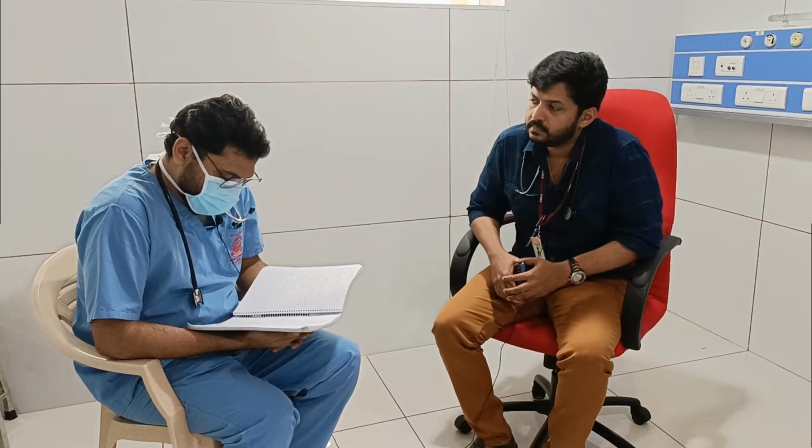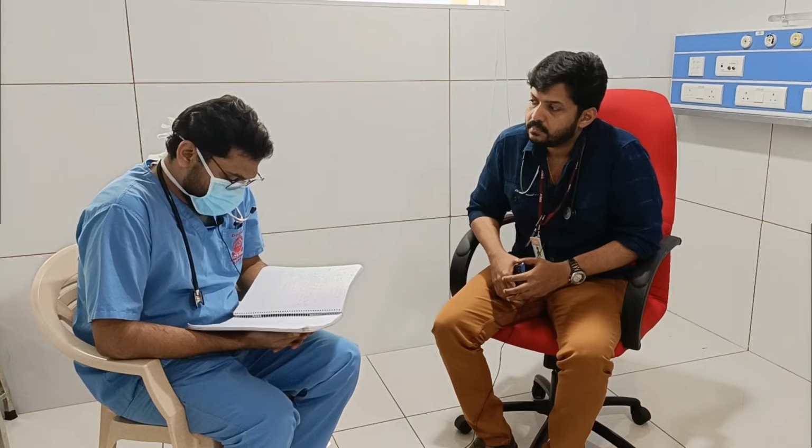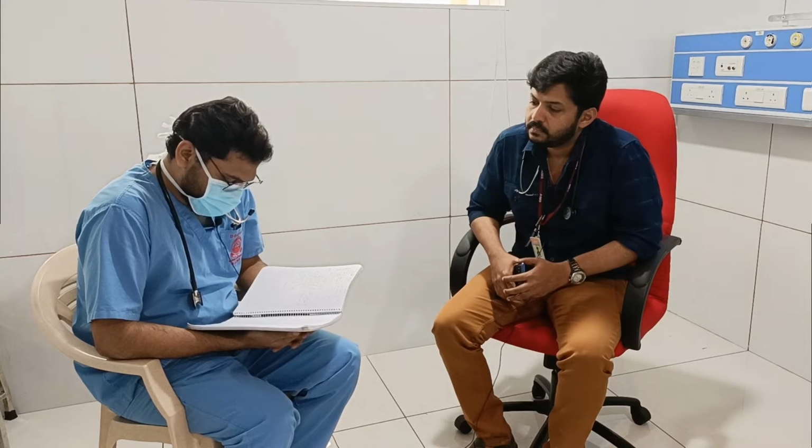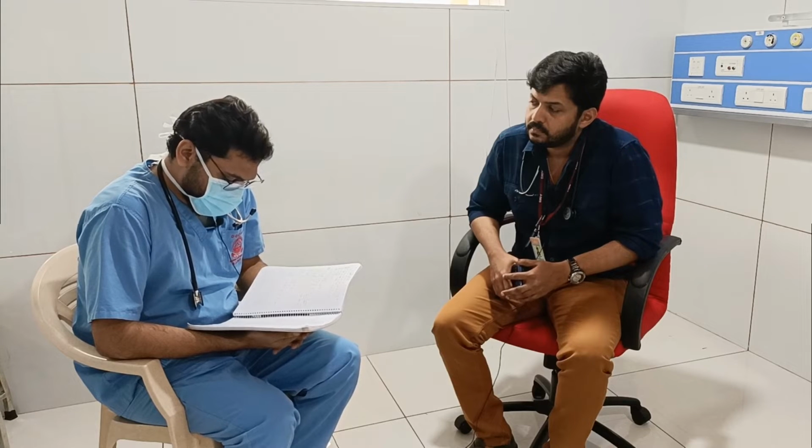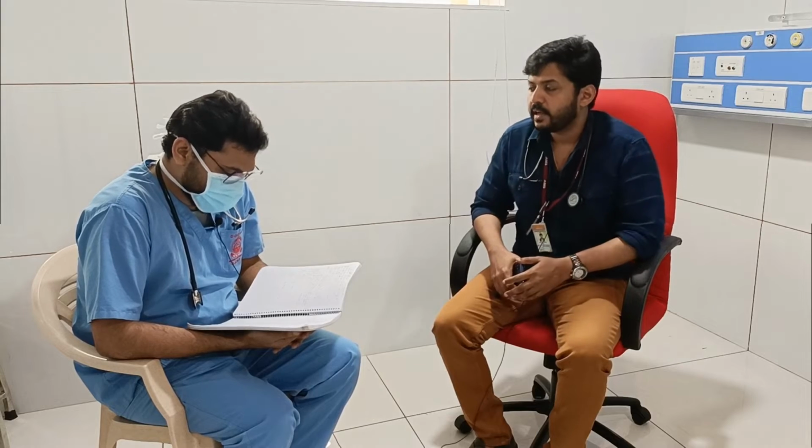No history of any fever, weakness, altered behavior. No history of any slurring of speech, deviation of angle of mouth, seizures or trauma. No history of similar illness in the past. The patient is currently on tablet metformin 500 mg.